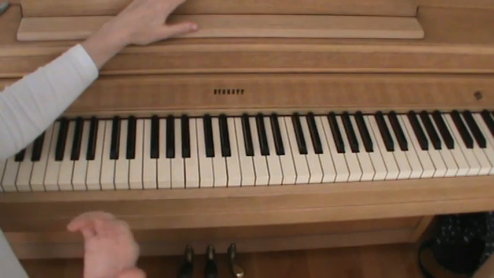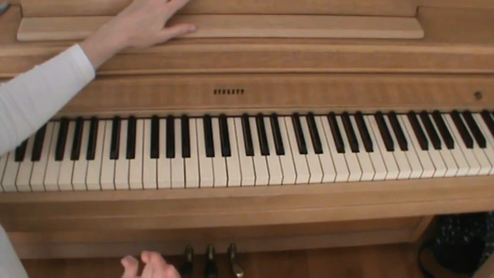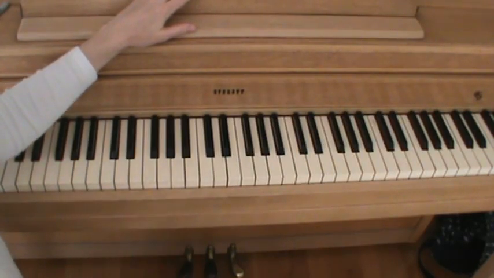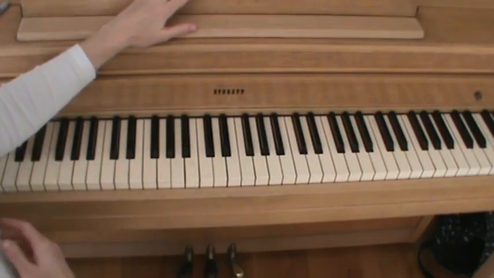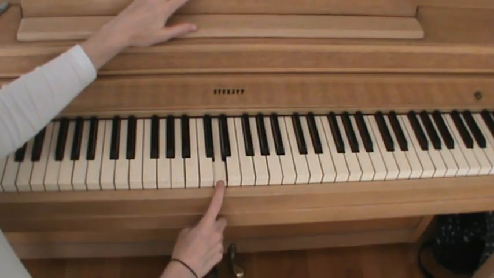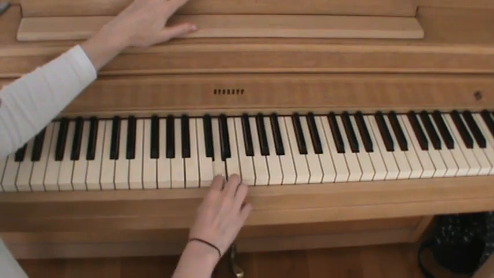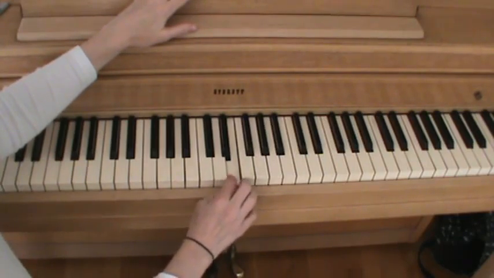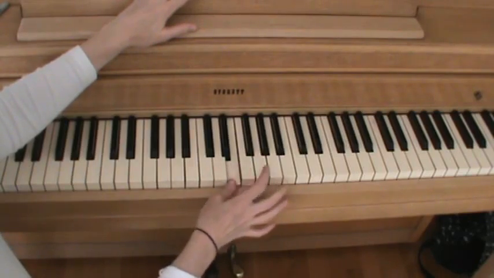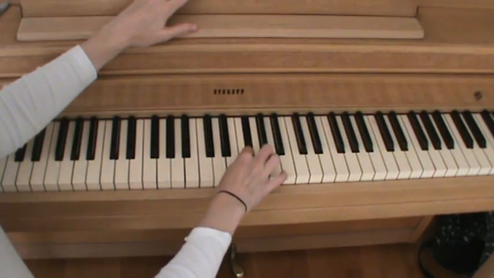Okay? So, like I said earlier, a major scale, any scale, can start on any note as long as you fit the pattern, which is whole, whole, half, whole, whole, whole, half for a major scale. So let's pretend we're not starting on C. Let's say we're going to start on D. I have to go whole, whole, half, whole, whole, whole, half. So here's my first whole step. D to E. That's my first whole one. I need another whole step, so I can't go to F. E to F sharp. Whole, whole.